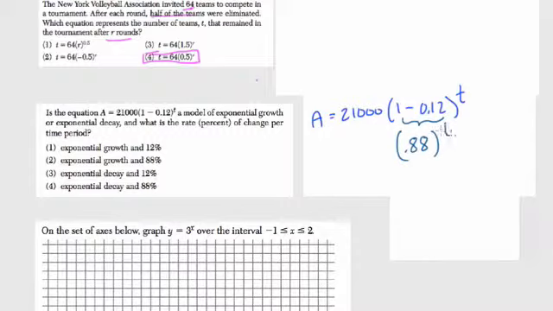Same idea. So when this number is a fraction, this is called exponential decay. It just means that if you multiply 21,000 by this fraction over and over again, you're reducing the size of the object because you're multiplying by a fraction, as long as 21,000, of course, itself is a positive number.